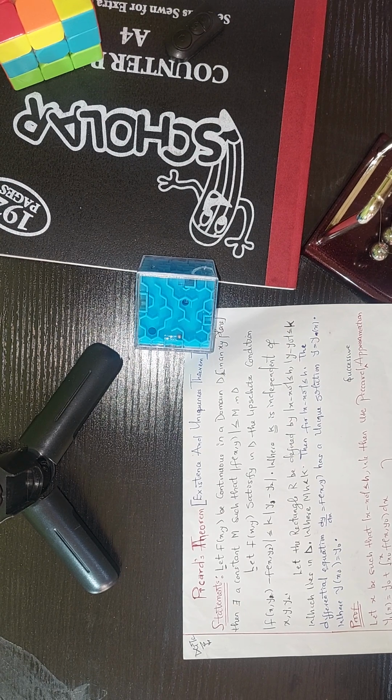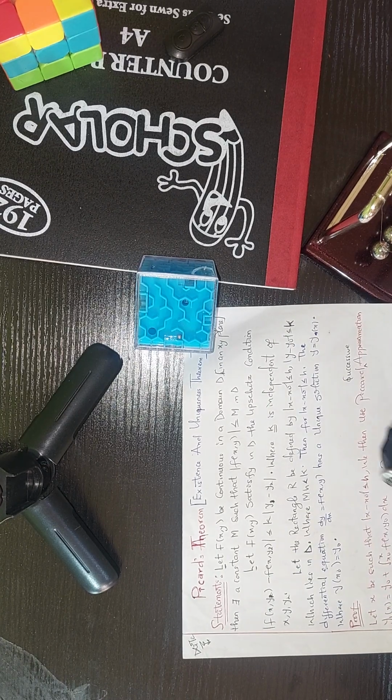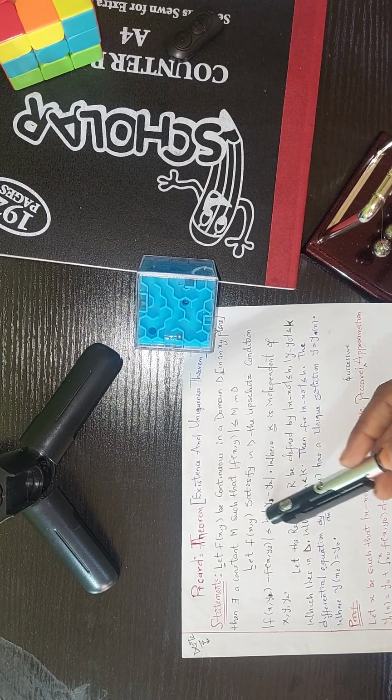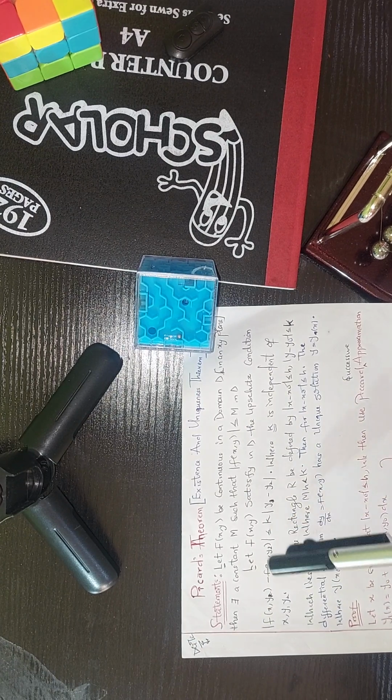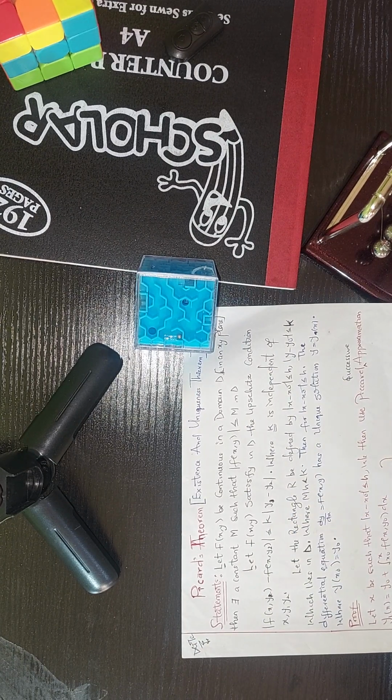And the second let is that the function has to satisfy the Lipschitz condition. You state the Lipschitz condition and tell them that this k is independent of x, y1, y2. Now the third one is what we'll be using to prove mainly.